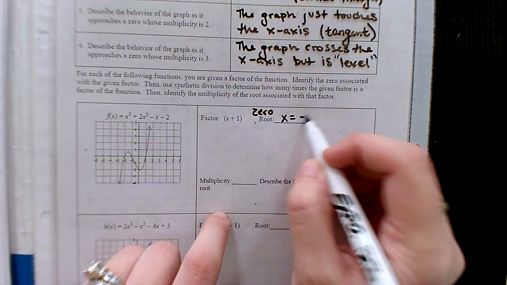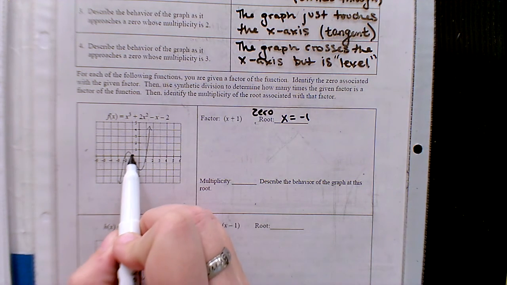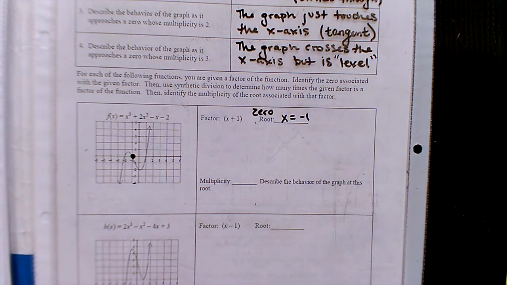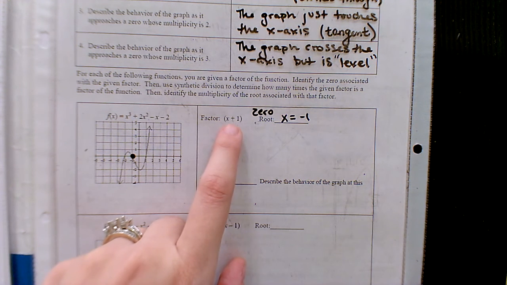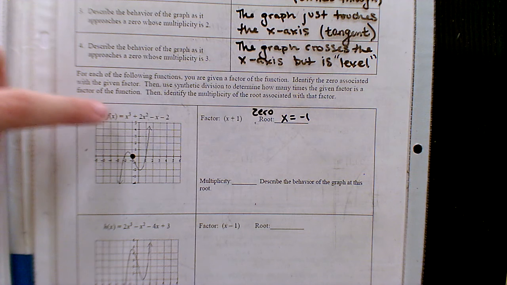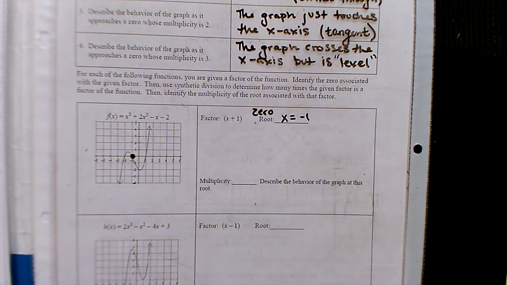Yeah, -1. Okay, so graphically speaking, we're focusing on this spot right there. What we're going to do is use synthetic division to determine how many times this factor shows up or is a factor of this polynomial. We're basically determining the multiplicity.